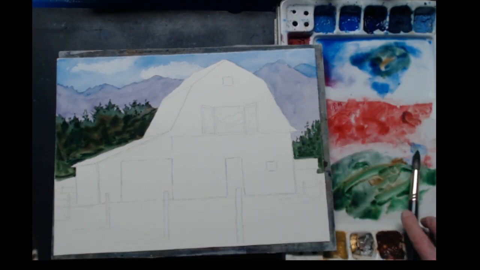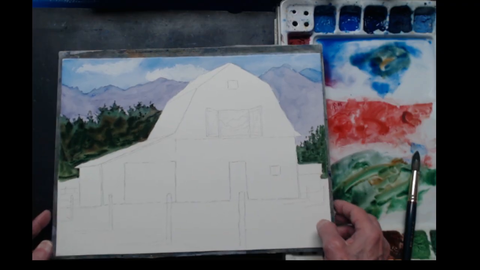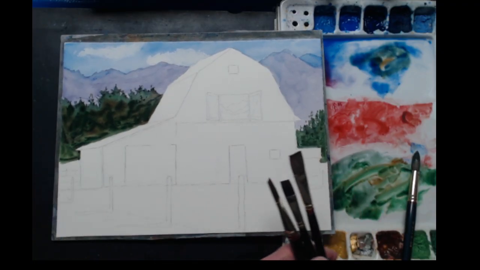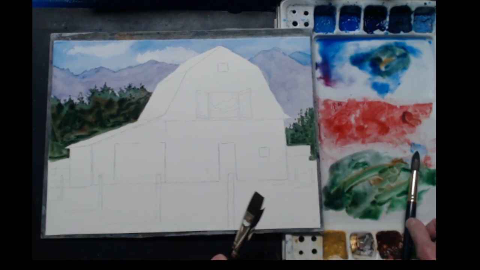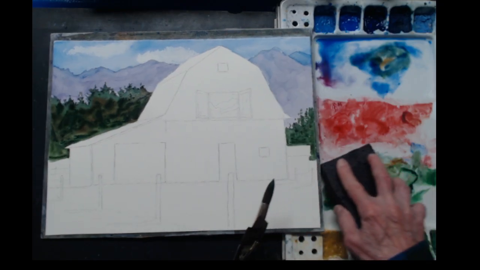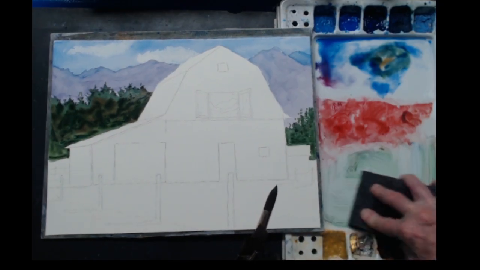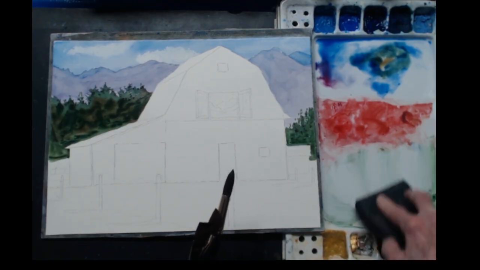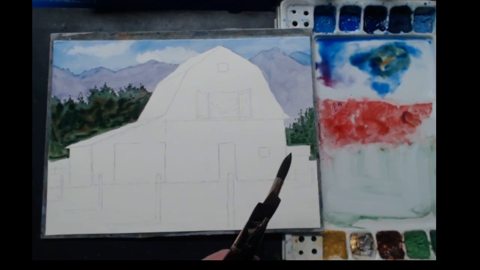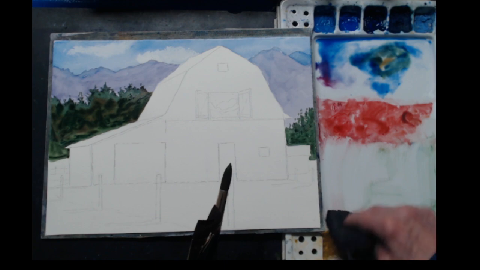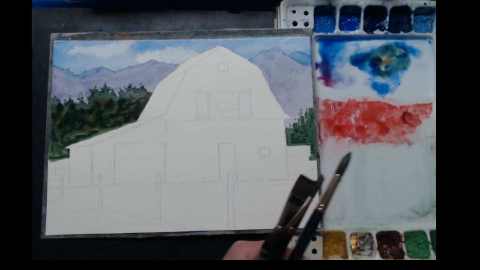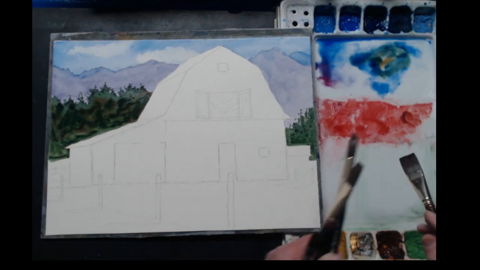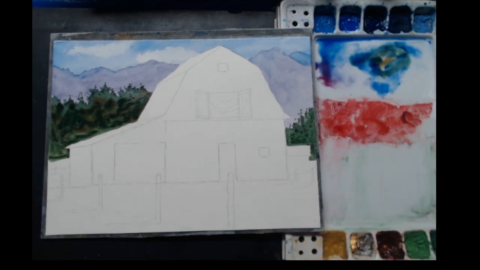All right. Okay, I'm going to let that dry there by itself, and I'm going to go ahead and start getting ready to paint the barn. Okay. I don't need any more green, so I'm going to pick the green up, get that out of the way. Take the brush, take the sponge on the palette, move it out of the way. Okay. Now I'm going to use the 3/4 inch brush again.